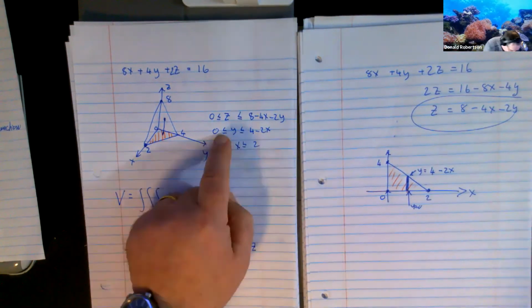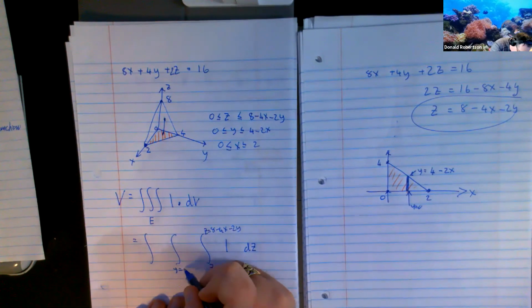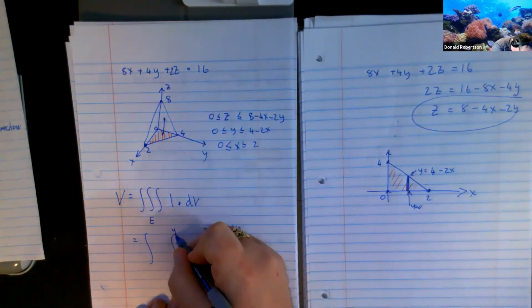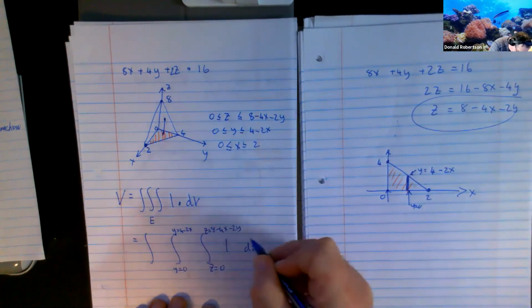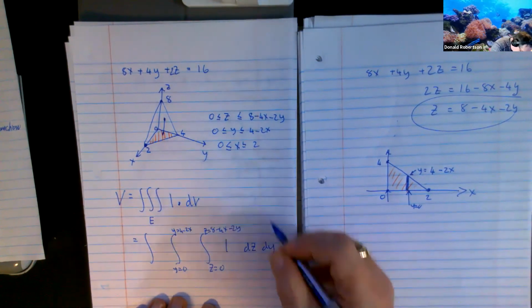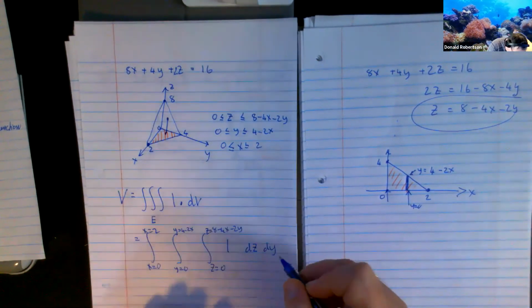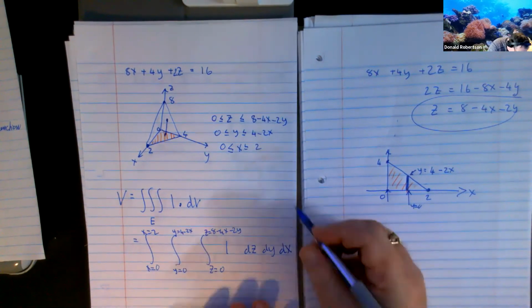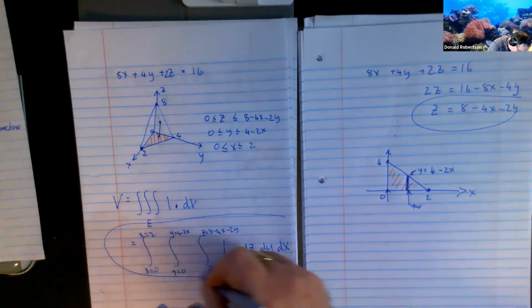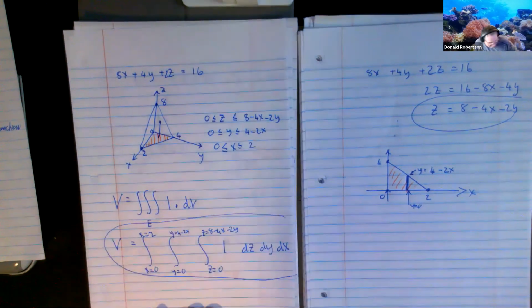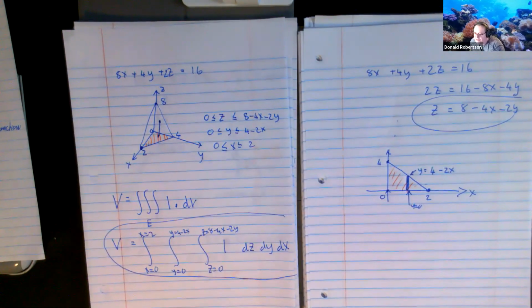Y goes from 0 to 4 minus 2x. So dy goes second. And x goes from 0 to x equals 2, and that is dx. And this triple integral will be the volume of that 3D tetrahedron.